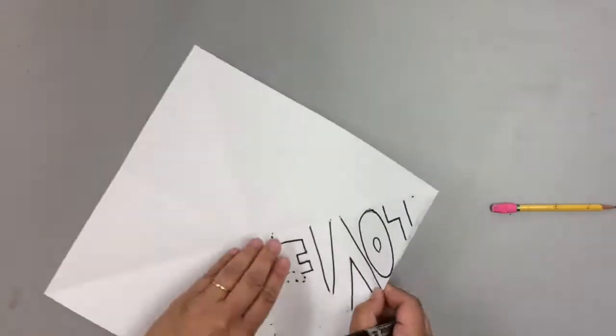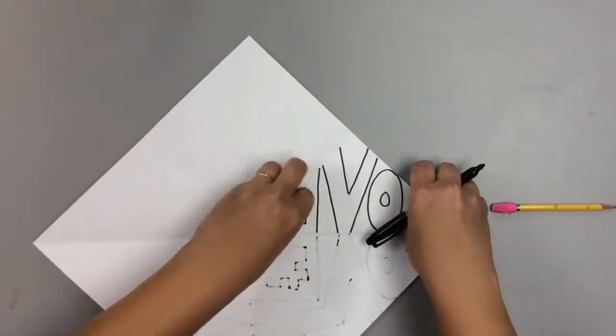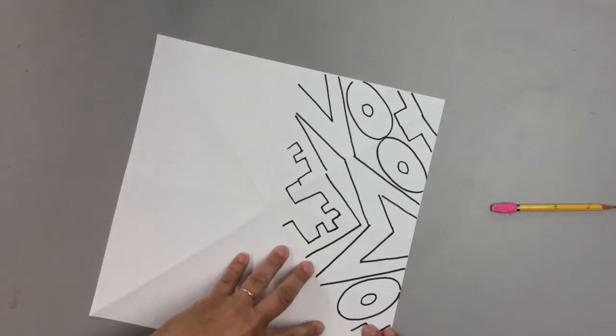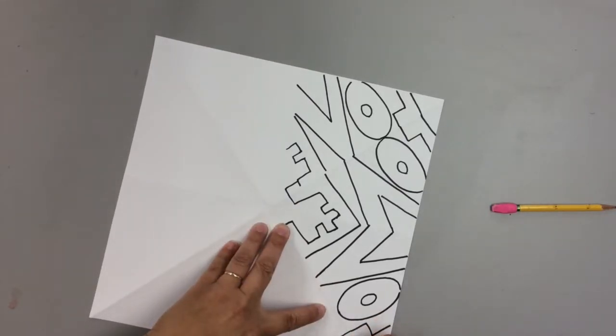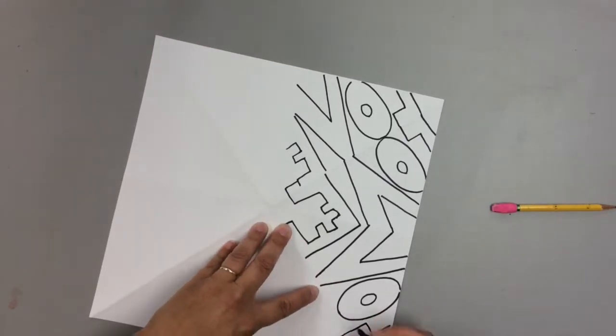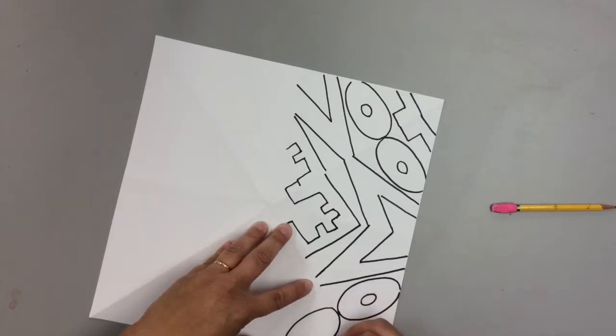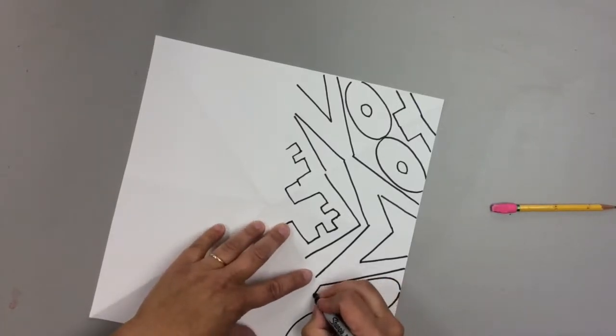And then once again, flip over your paper, flip your triangle, make sure it's nice and lined up, and trace what you see underneath. And you're just going to continue to do this for all of the sections here.